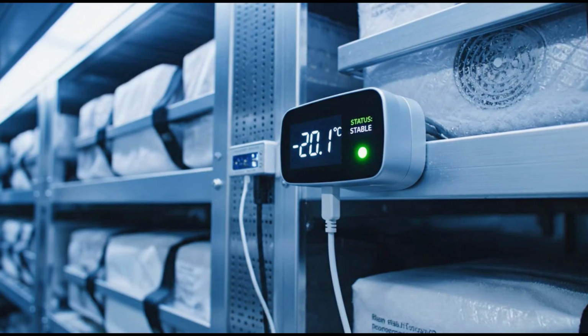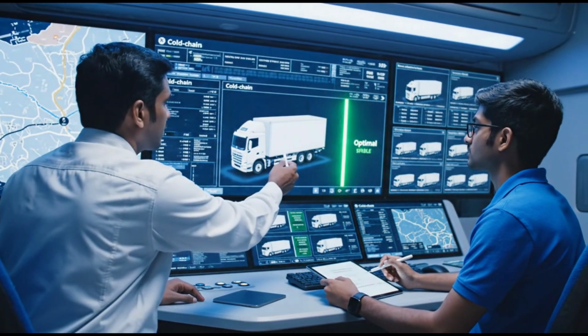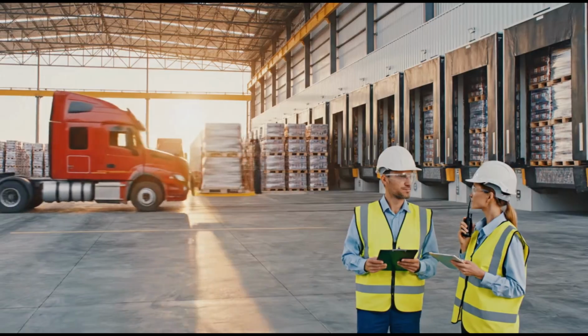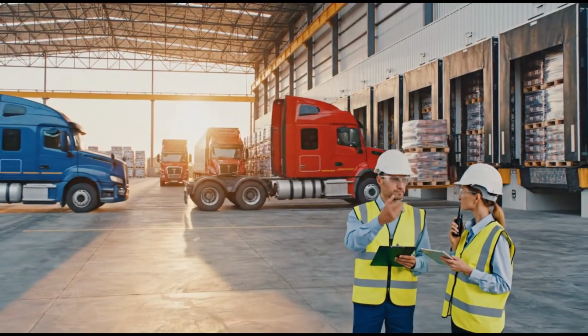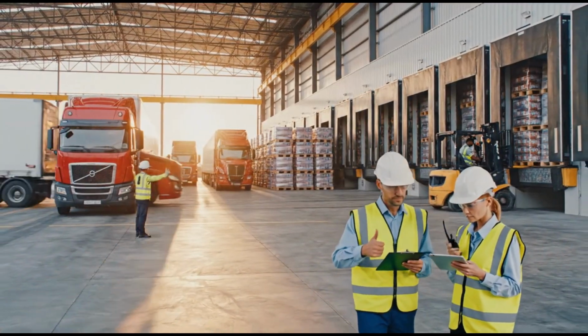Checkpoint 187 is stable. Temperature holding at optimal range. Confirmed. I am logging the report. Unit 42, you are clear for departure on lane 3. Confirming next pickup at dock 7.